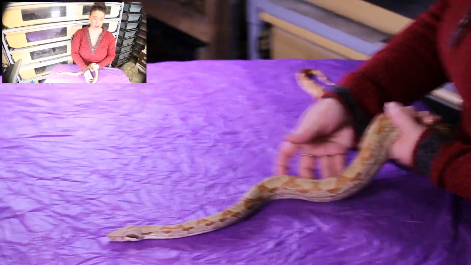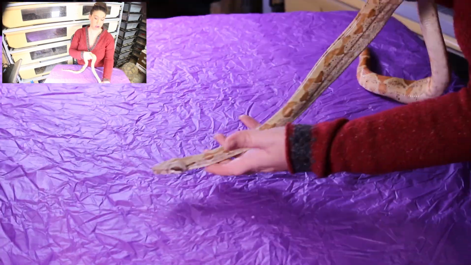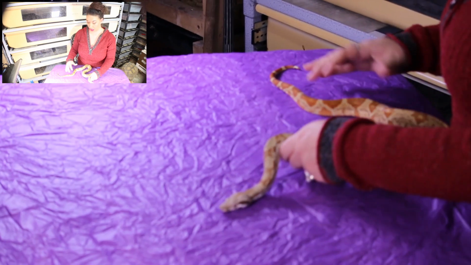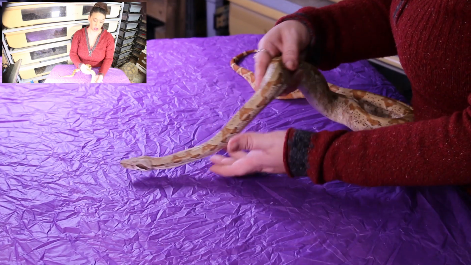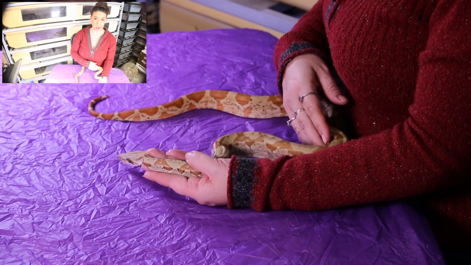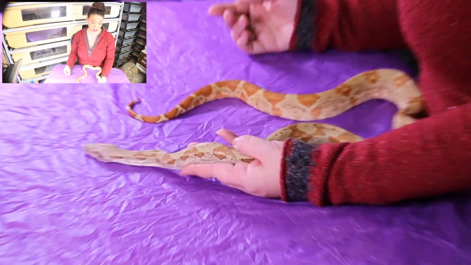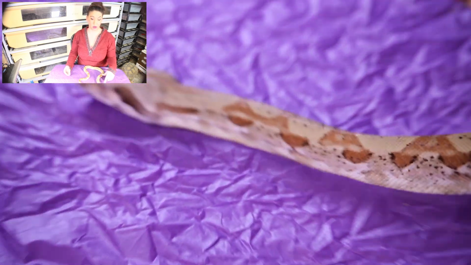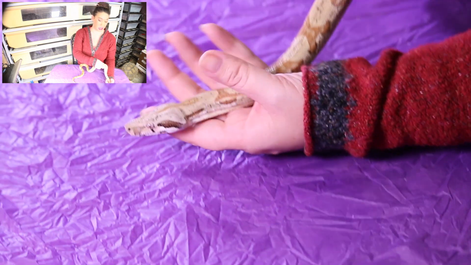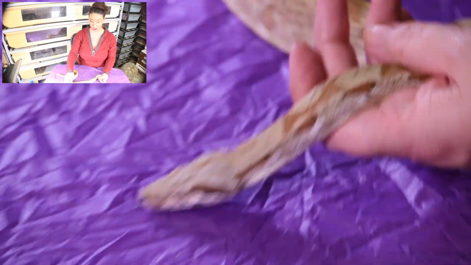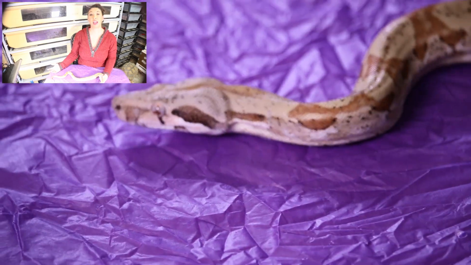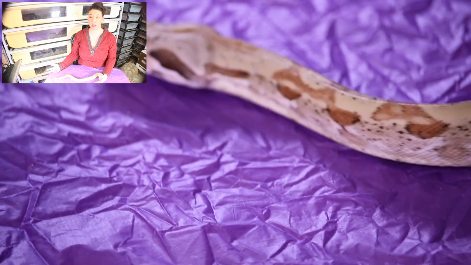Here is my beautiful paradigm boa, and I suspect that they chose the name of this animal due to its paradox-like appearance, which, if you know anything about the paradox in some other species, is basically where they are displaying the genetics of two different morphs at once.